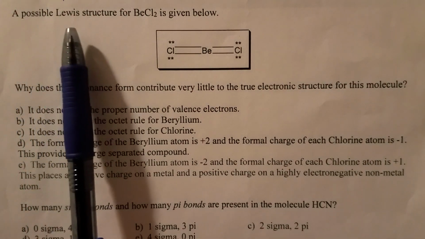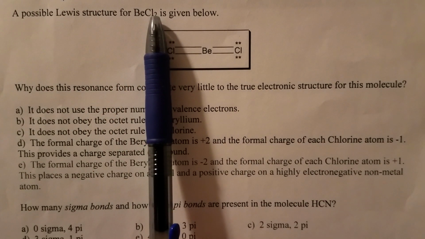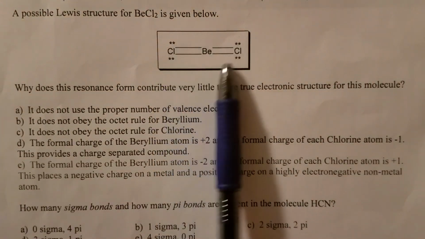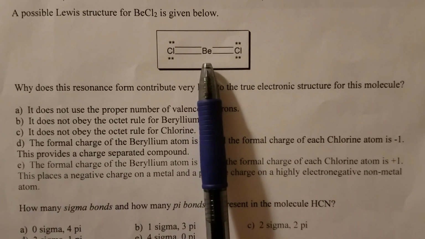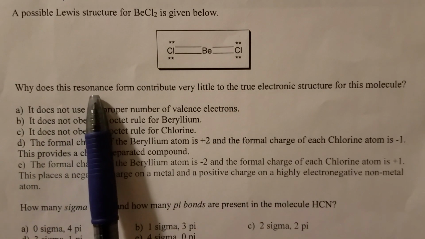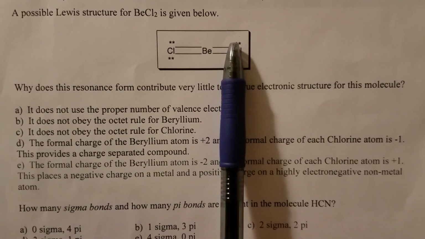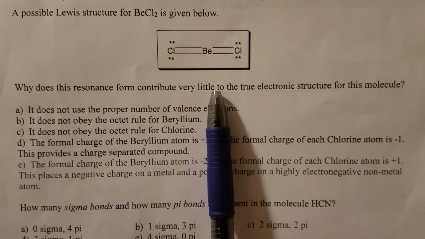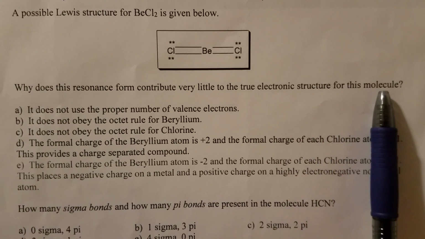A possible Lewis structure for barium chloride is given below. So here is one of the Lewis structures. For this compound, why does this particular resonance form contribute very little to the true electronic structure for this molecule?